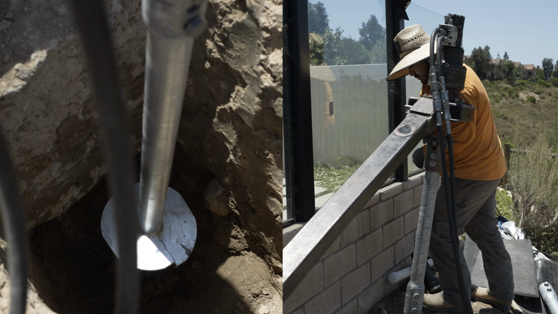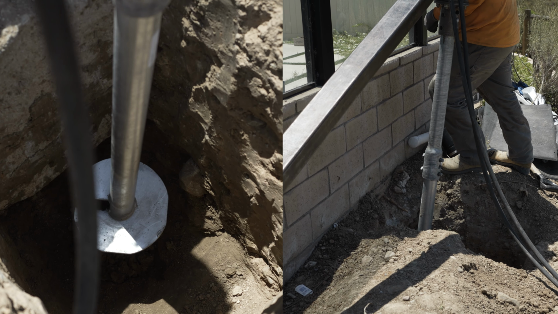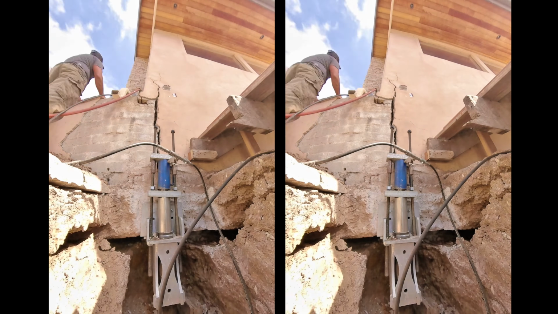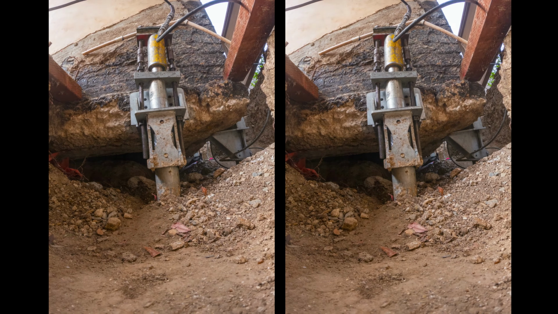These may be push piers or helical piers depending on the situation. These piers are driven deep into stable soil beneath the home. Once they're securely in place, the foundation is carefully lifted as much as safely possible and permanently supported to help prevent future settlement. Just as important as repairing the foundation is preventing additional movement in the future.